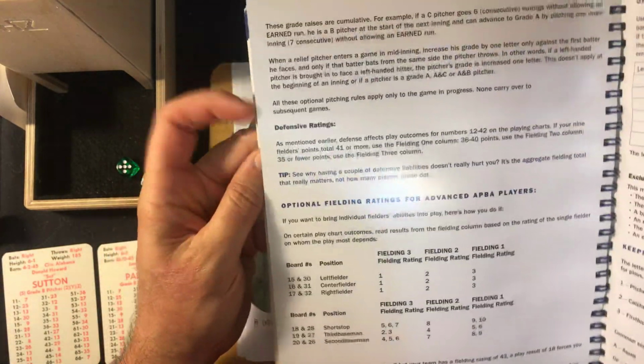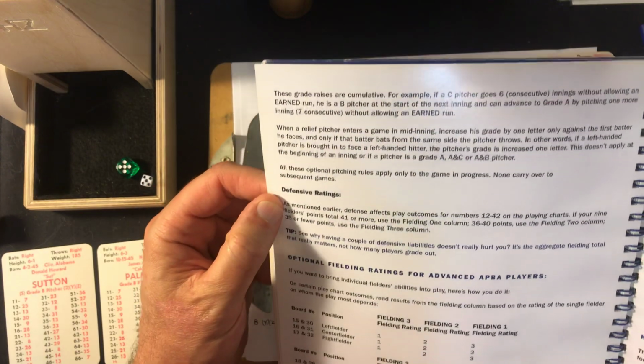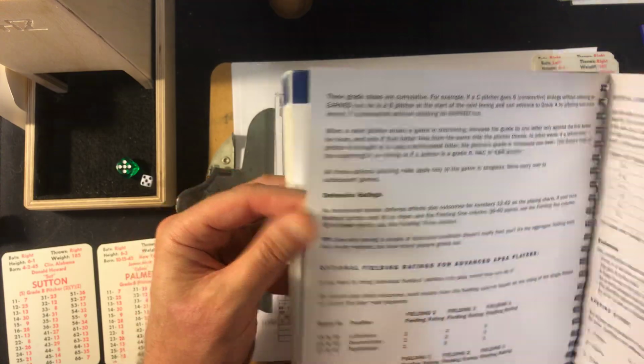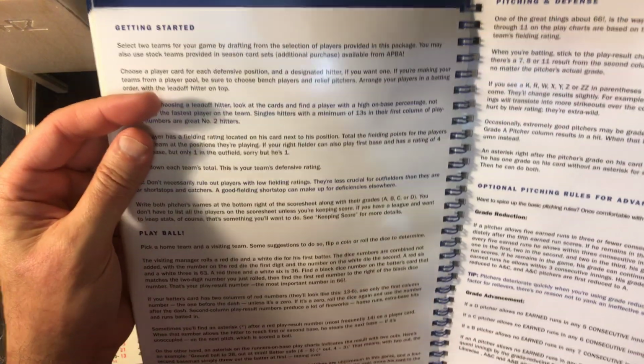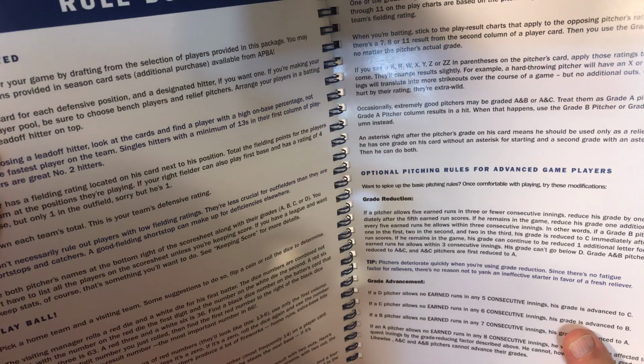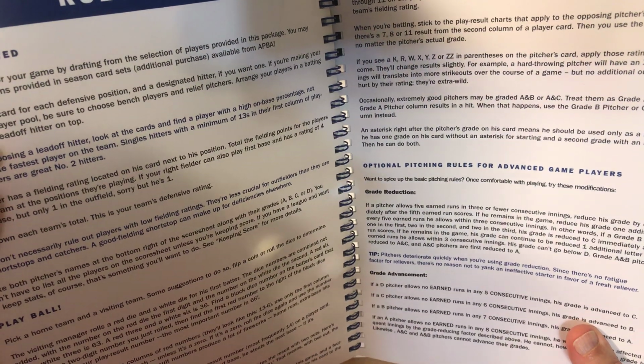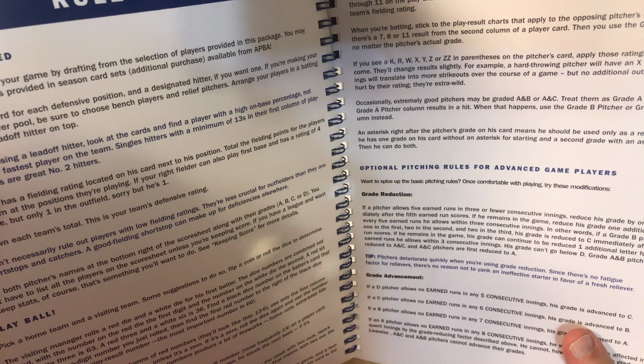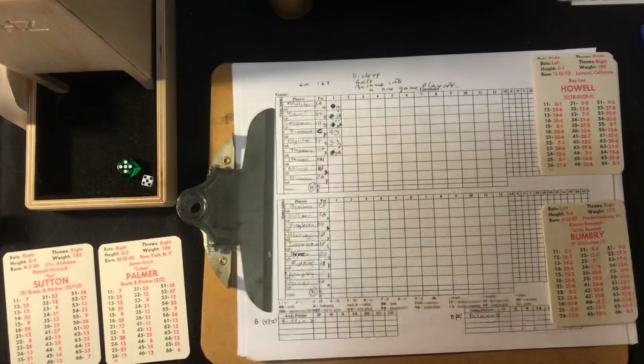Haven't seen that yet. Here it is. Okay, earned run. Let's see, pitcher grade reduction. Yeah, every 5 earned runs within 3 consecutive innings, his grade drops by 1. Okay.